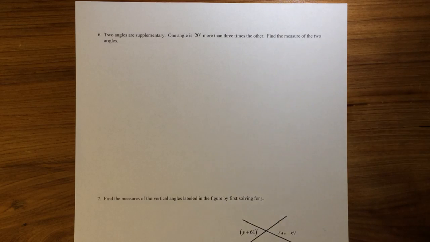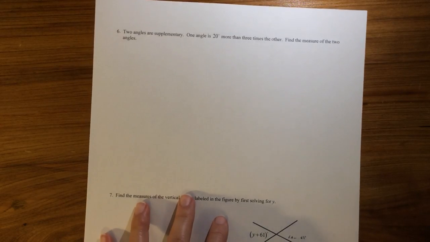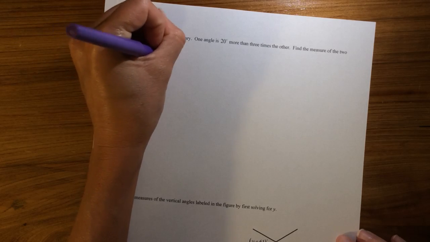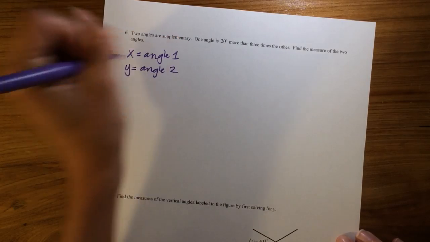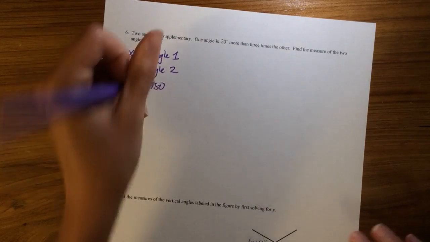Number 6, two angles are supplementary. Okay, so in dissecting everything, we remember, what does supplementary mean? Going back a few pages, if angles are supplementary, they add up to 180. So if x equals angle 1, and y equals angle 2, first sentence off the bat, I know that x plus y equals 180.